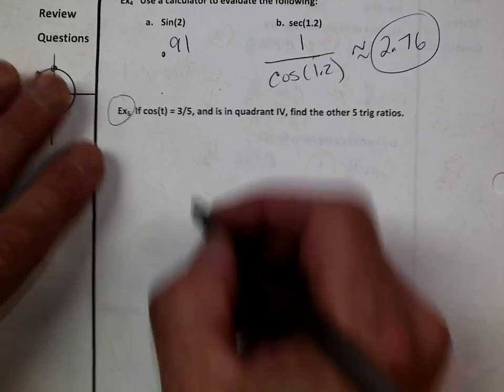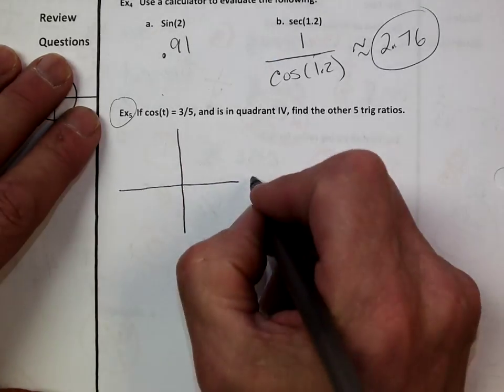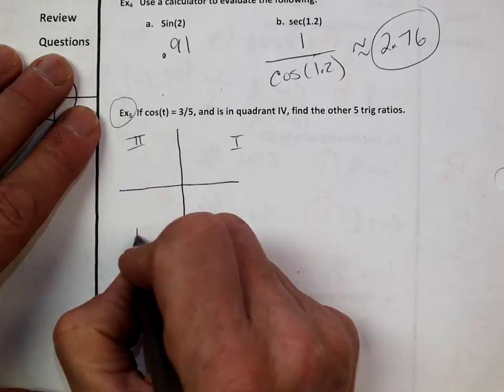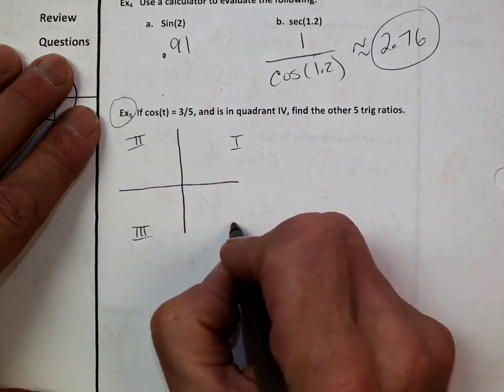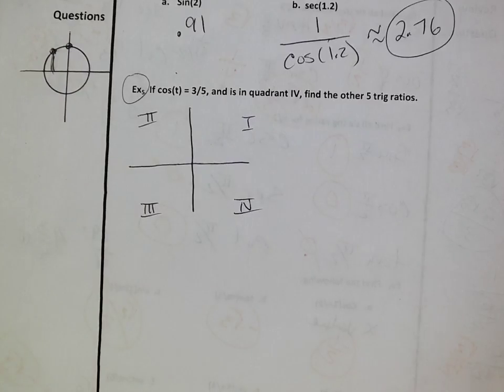First of all, let's just draw a quadrant. Quadrant 1, quadrant 2, quadrant 3, quadrant 4. You with me? We're going to do a lot of this. You get used to this, okay? So whenever I see this quadrant thing, draw your quadrants, okay? Now, I'm going to have a triangle in quadrant 4, right?